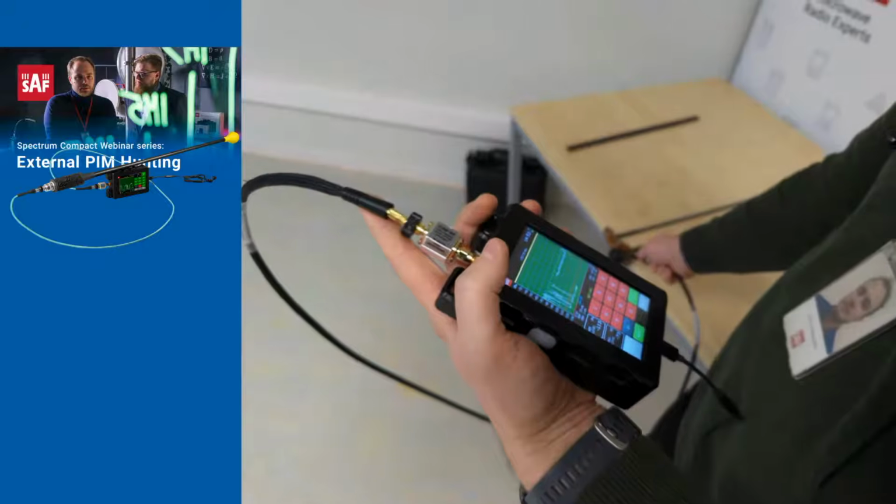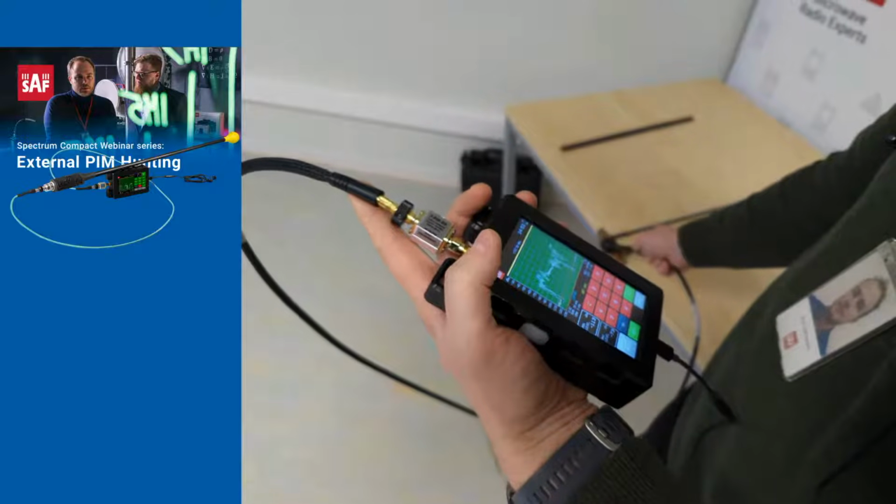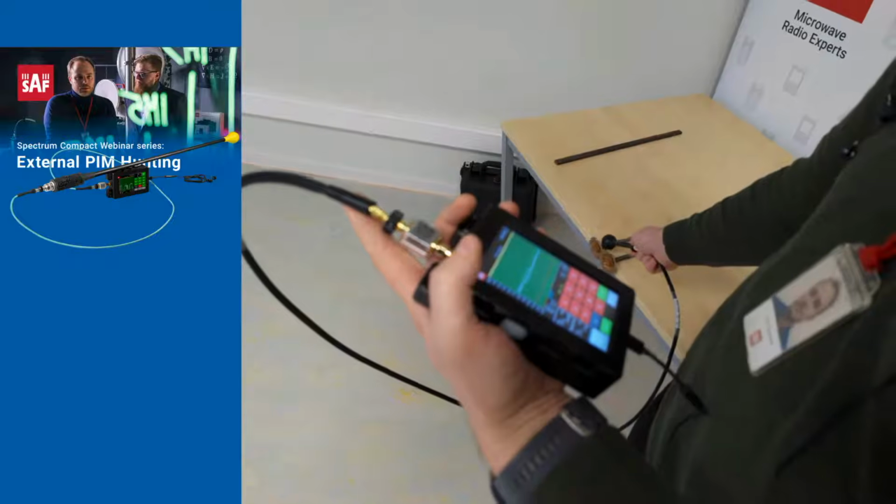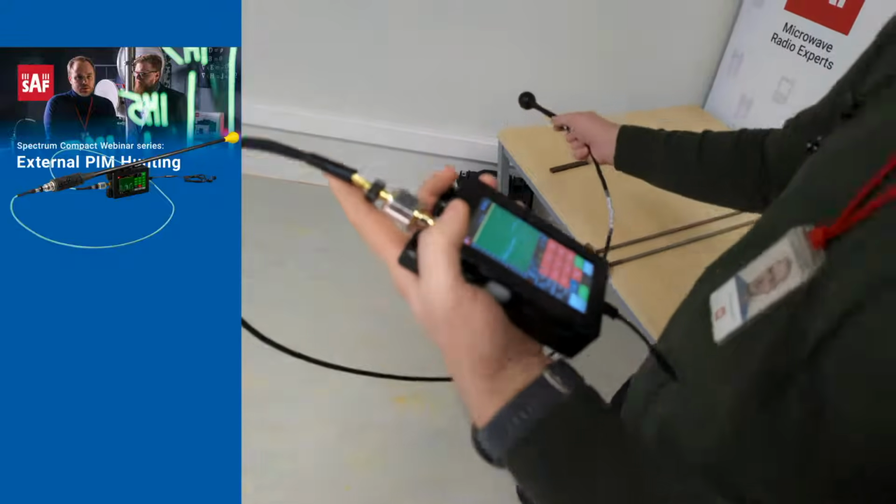Once we touch the device with the probe, it is vibrating, so it gives additional peaks from that.